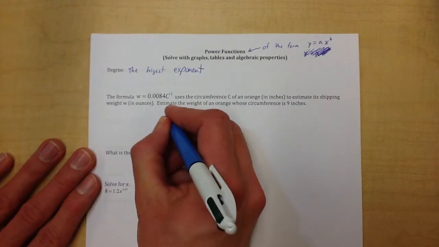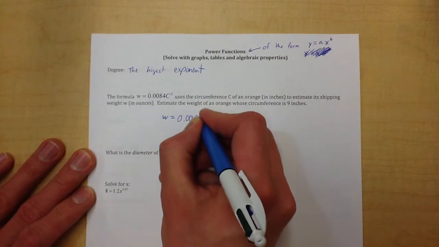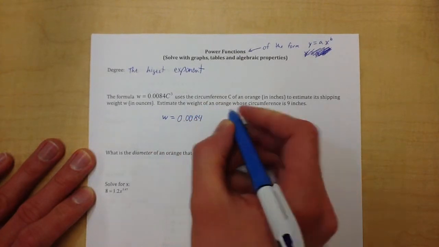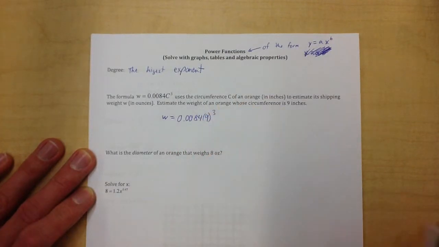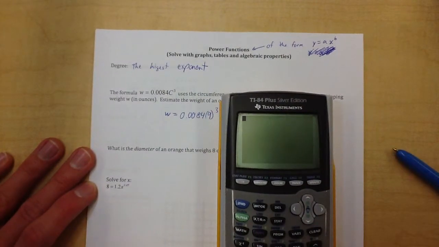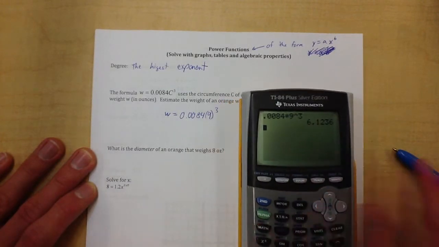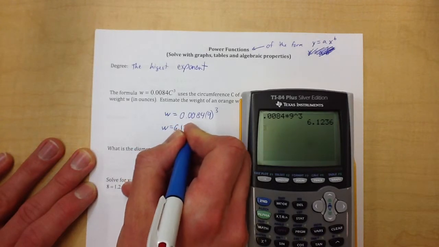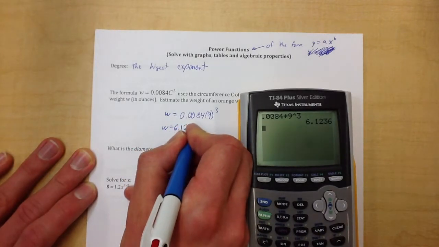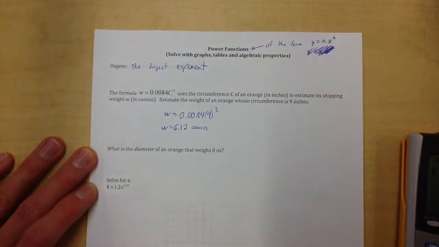This is going to be the easiest part ever. W equals 0.0084. Circumference is 9 inches. So 9 to the third power. You grab a calculator. 0.0084 times 9 to the third power. There we go. This orange weighs 6.12. We'll stop it there. Ounces. Abbreviated oz. I don't know why.